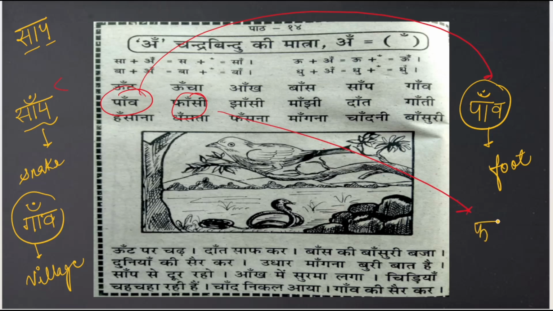This is fa. This is the matra of ah. This is sa. Again the matra of badi e. Now it became fasi. But due to this matra of Chandrabindu, it became faansi. It means sentenced to death.